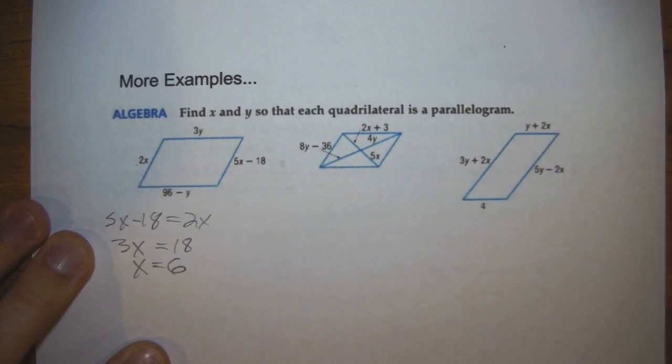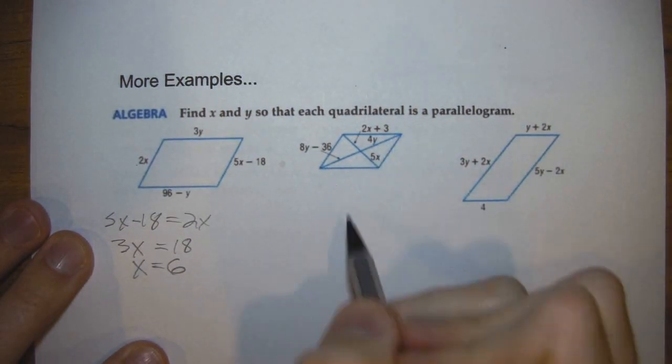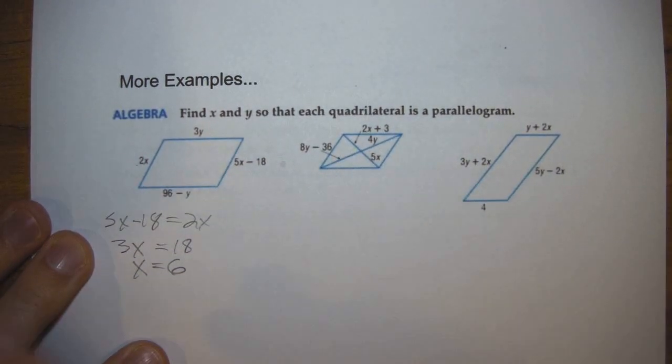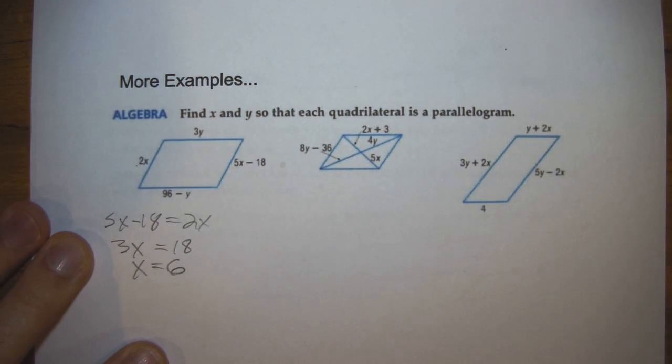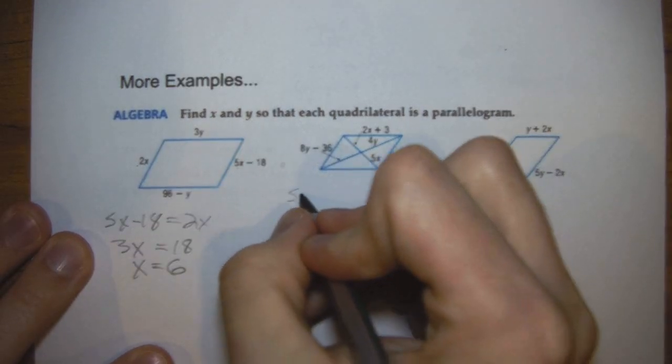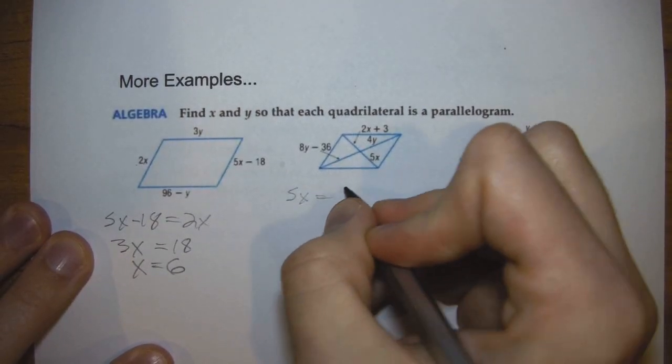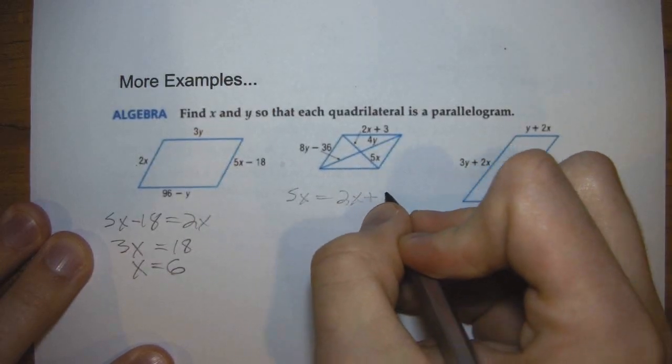Let's try this middle one. Notice we've got our diagonals drawn in, and in order for this to be a parallelogram, we know that they would have to bisect each other. So for example, this 5x would have to equal the other side of 2x + 3.